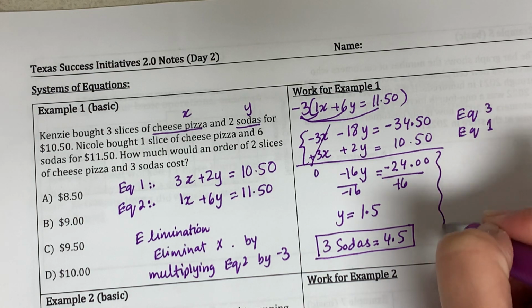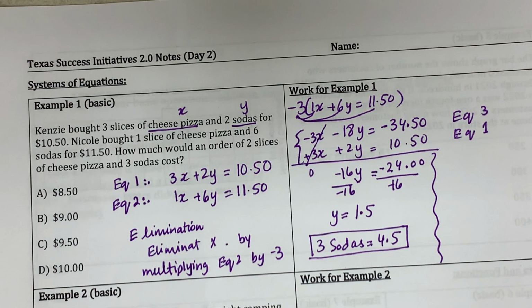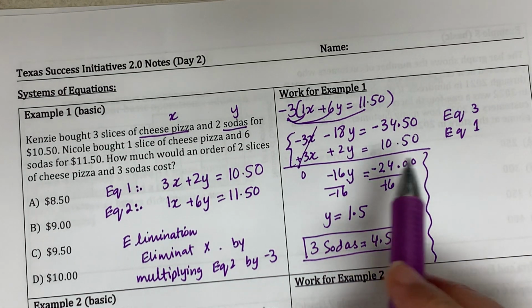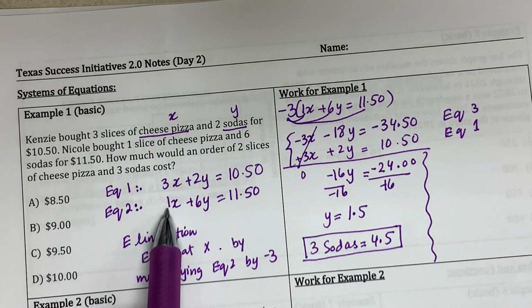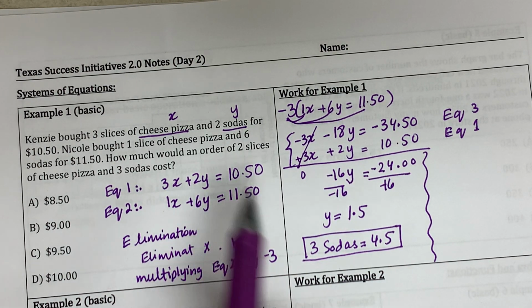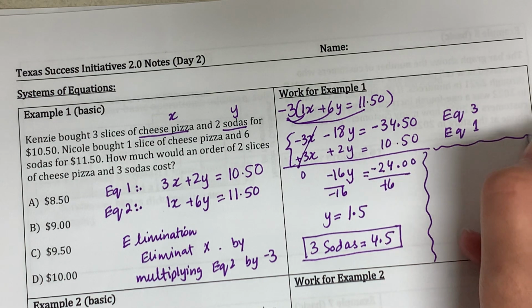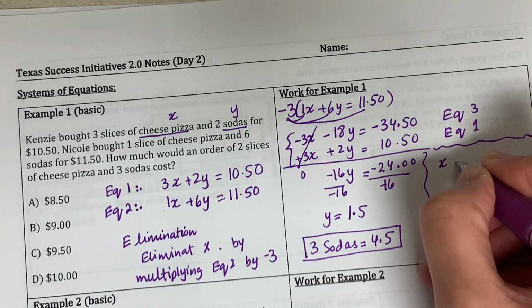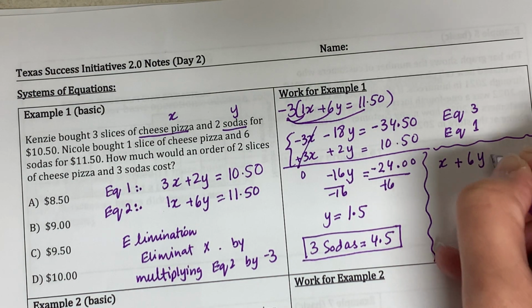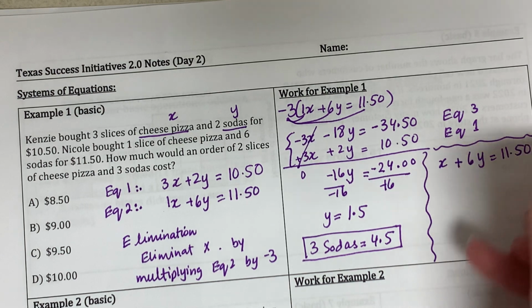Now I have the sodas. I don't know what a pizza costs. So for pizza, I can use the second equation in order to find the cost of pizza, because it should be x plus 6y equals 11.50.